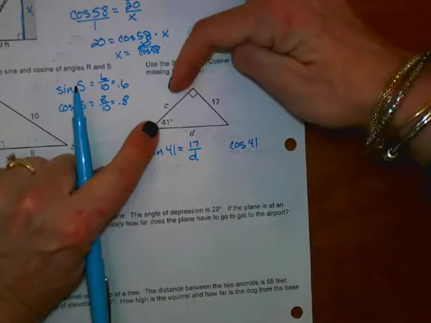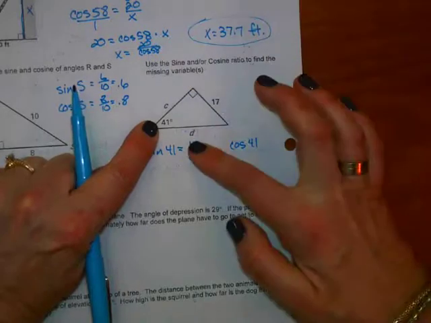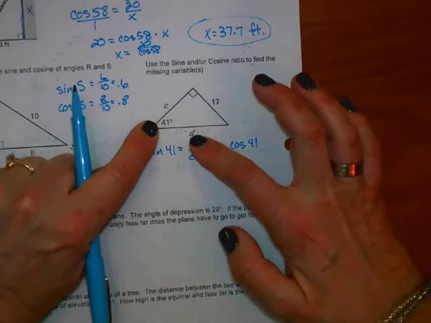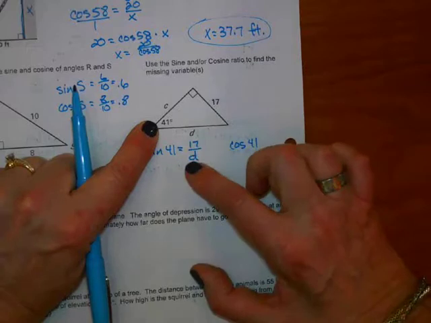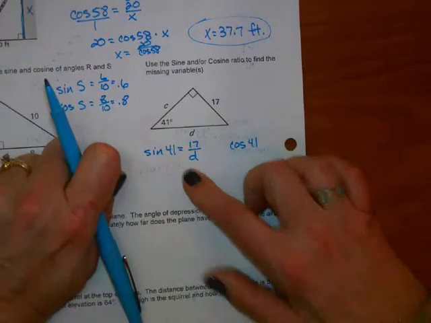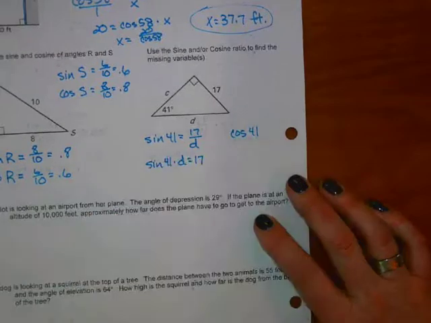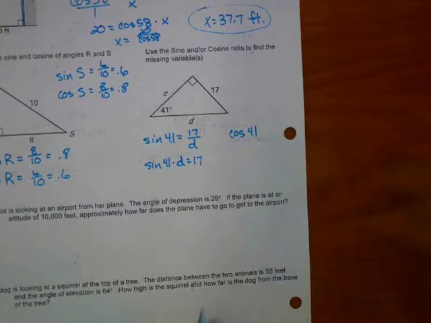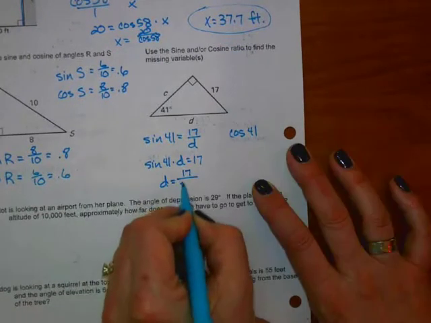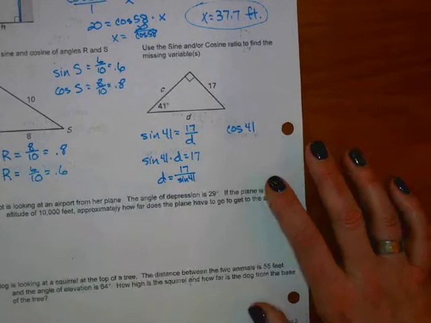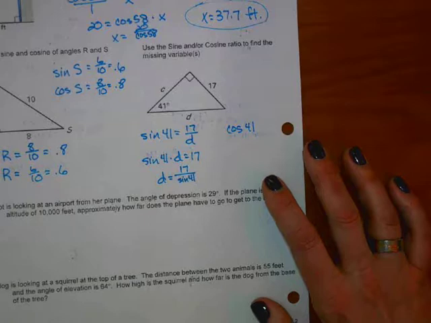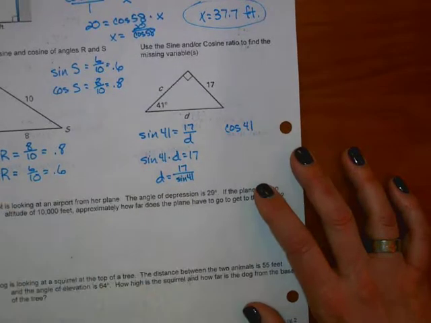Can I do that yet? No, because I don't know the hypotenuse, but I'm about to find out using this. So I'm going to find the hypotenuse first. Sine of 41 times D equals 17. Cross multiply. So then you just do D equals 17 divided by the sine of 41. What'd you get? Yeah, I got 25.76 or so. I just rounded to the hundredths. Okay.